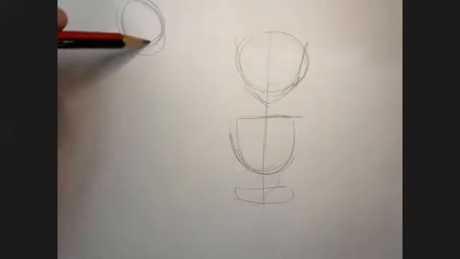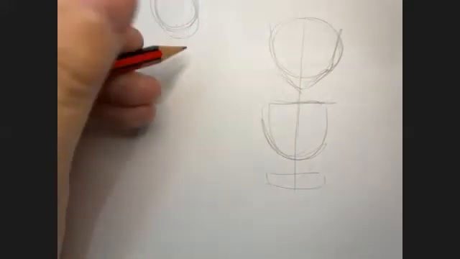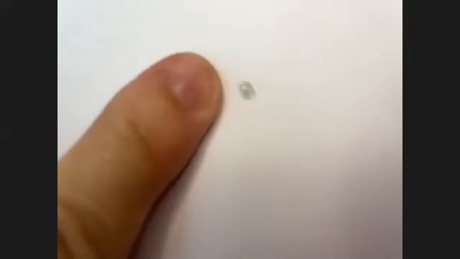Actually, something we should do is just with the pencil, really tiny. I'm going to zoom right in so you can see this. So that's going to be the head of my character. Look how small it is to my finger. It's tiny. This is a good little exercise. Think about drawing a human.